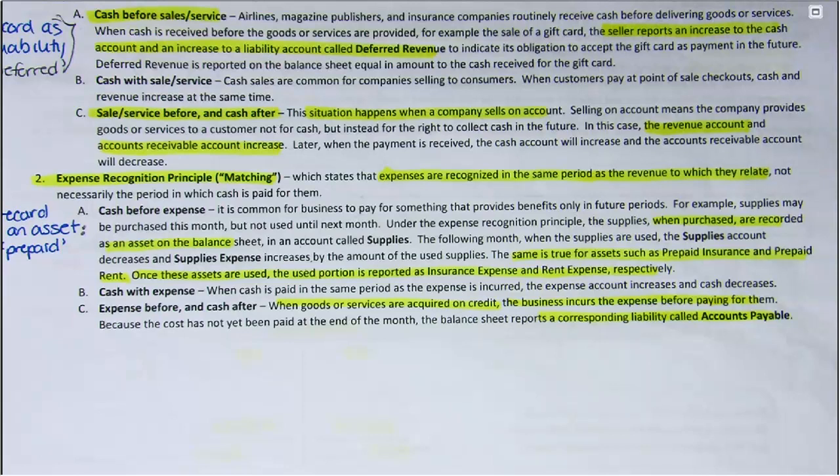Now let's look at situation B. When cash is paid in the same period as the expense is incurred, that means the period you receive the benefit, the expense account increases and cash decreases. So for example, you have your lawn mowed and you pay for it immediately. You receive the service, so you can record an expense. You paid for it, so you would decrease your cash account.